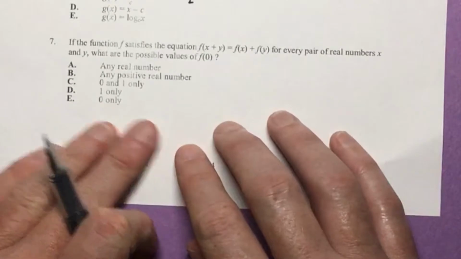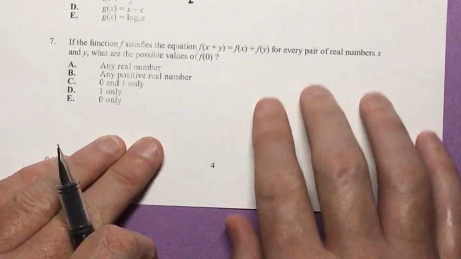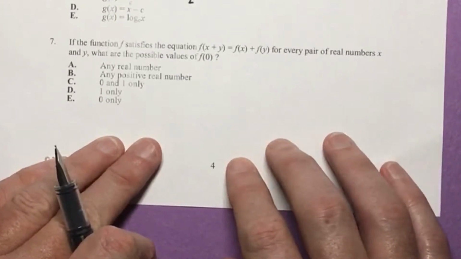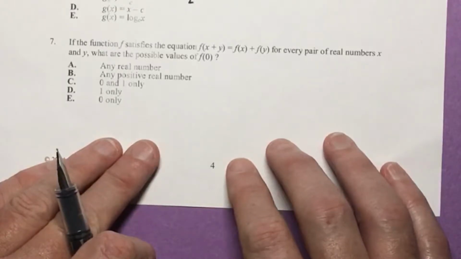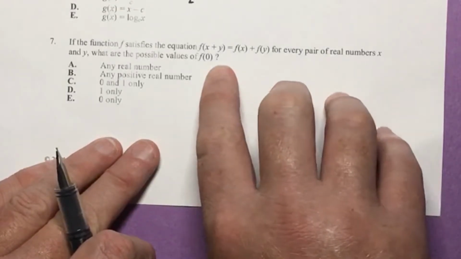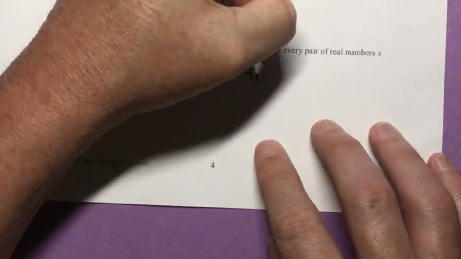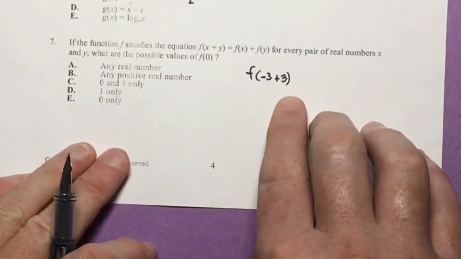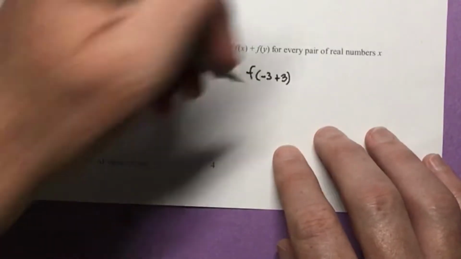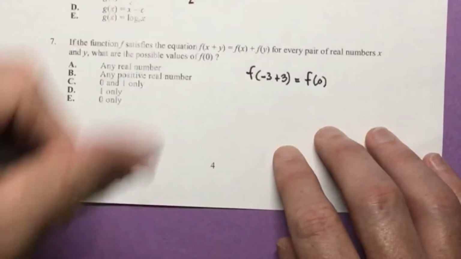Number 7. If the function f satisfies the equation f of x plus y equals f of x plus f of y for every pair of real numbers x and y, what are the possible values of f of 0? Well, I'm just plugging a couple real numbers in here. Say, x and y are minus 3 and plus 3. That would give me my f of 0.